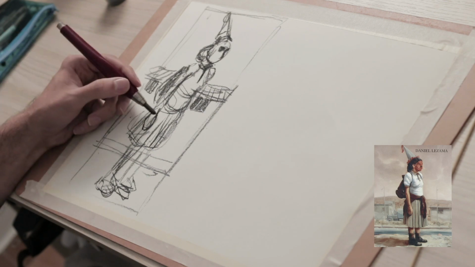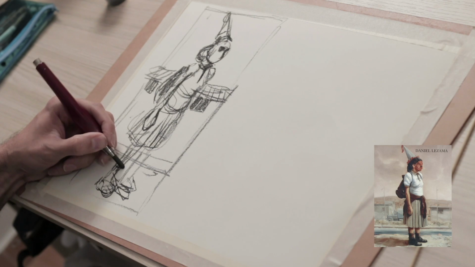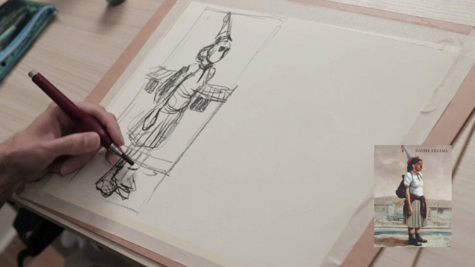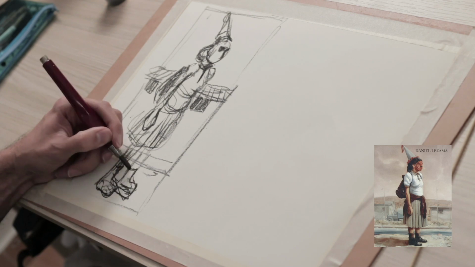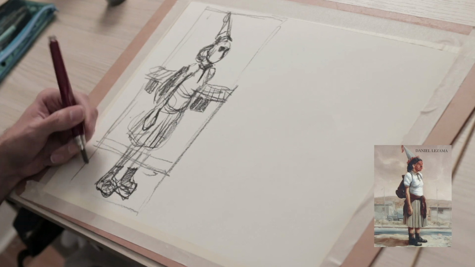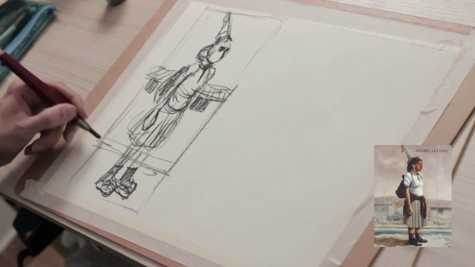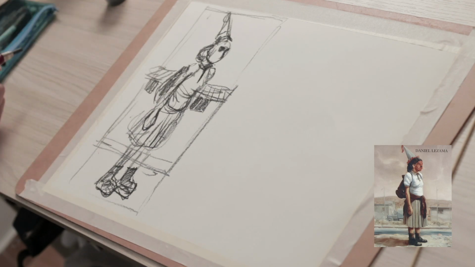I think the character is a teenager or a kid, so we get this kind of weird anatomy, weird proportions that kids have when they're growing up. And there's also a lot of creases in that. And I think that's a quick gesture drawing.